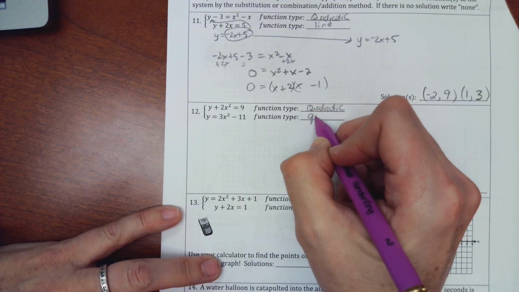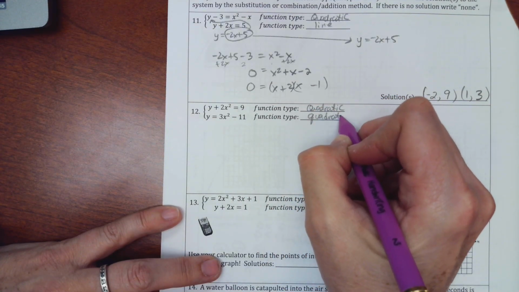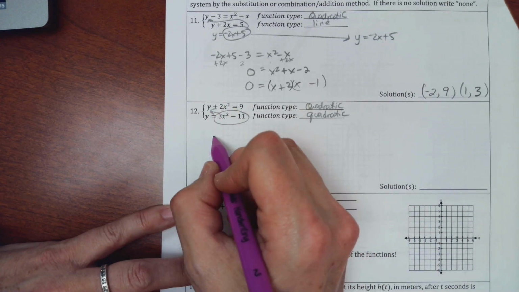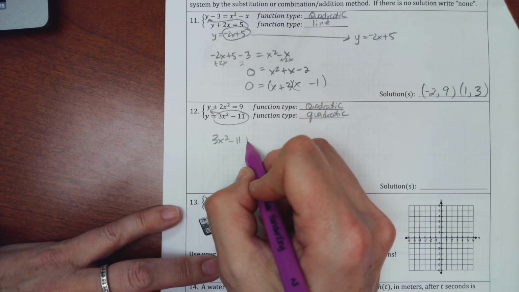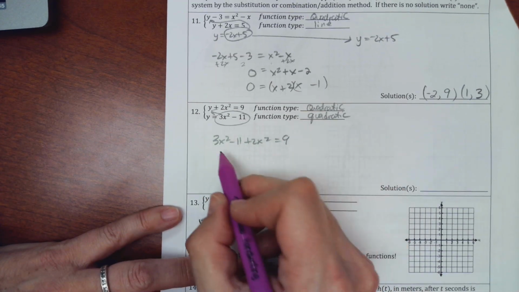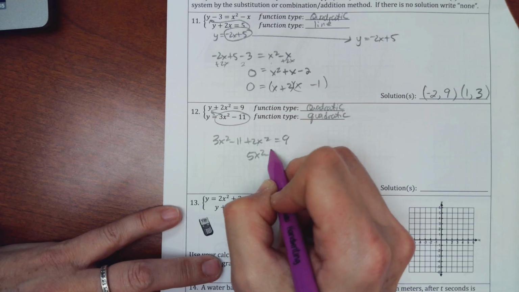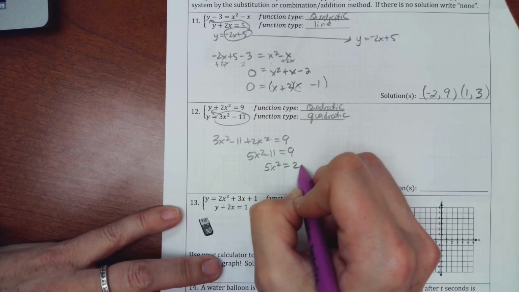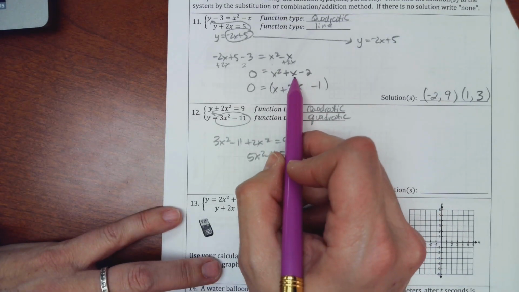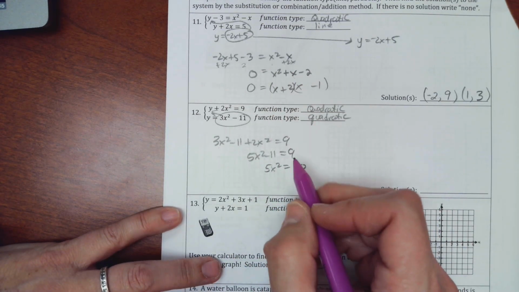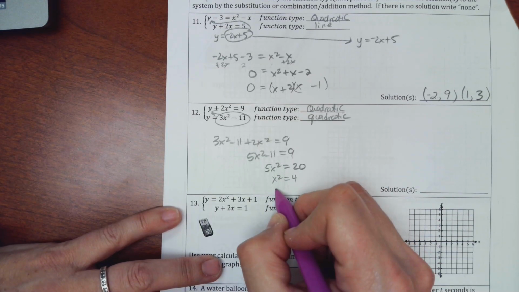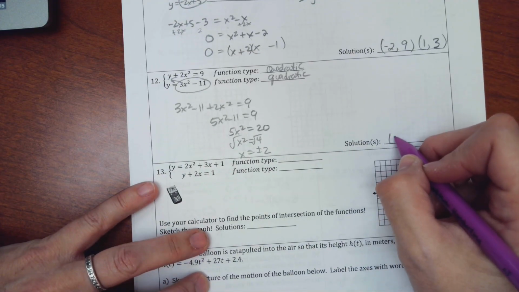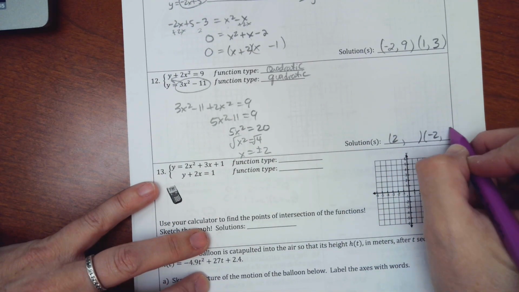Alright, up here we got a parabola or a quadratic and another quadratic. Alright, so it's already set up. I'm just going to take that and plug it right there. So 3x squared minus 11 plus 2x squared equals 9. So that makes 5x squared minus 11. I'm going to add 11 over, so 5x squared equals 20. I'm not going to factor this because I don't have an x term. So I can just use square roots. Divide by 5 and square root. So x is plus or minus 2. So let's start my answers, 2 and negative 2.